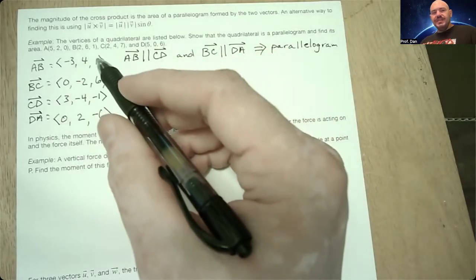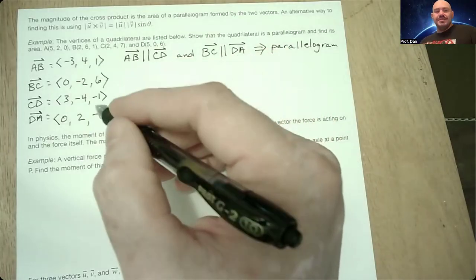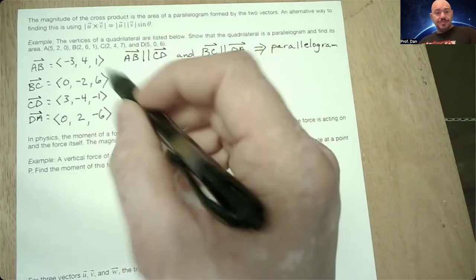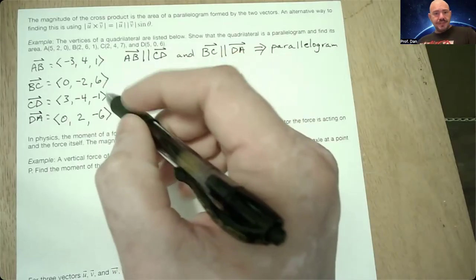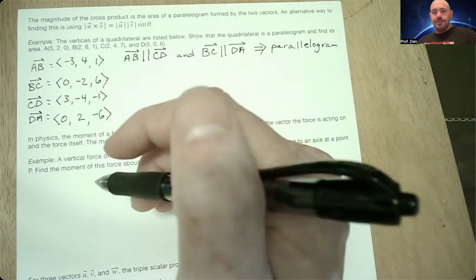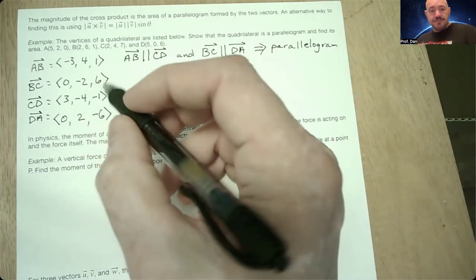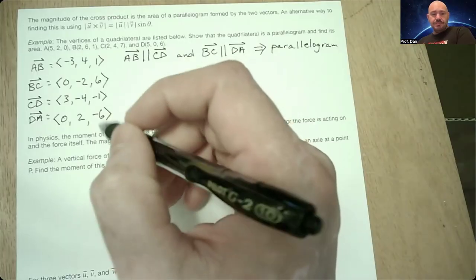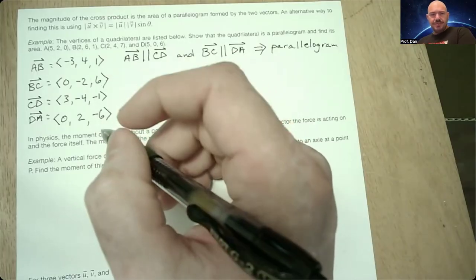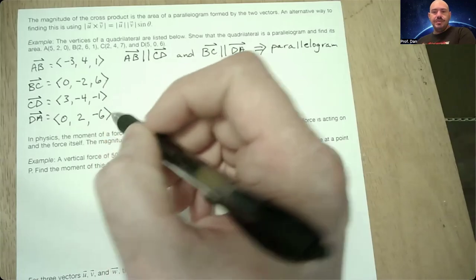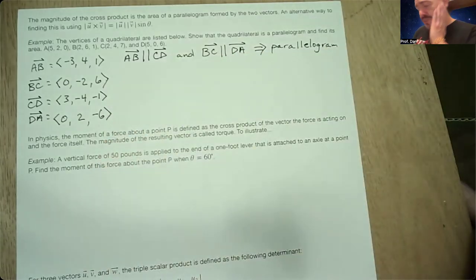What would happen if I did AB cross CD? Remember that these two are scalar multiples. So if I take their cross product, I would end up just getting the zero vector, which isn't helpful to me at all. But if I were to choose AB and either of these other two, I would get my answer. Or if I were to choose CD and either of these two, I would get the same answer.